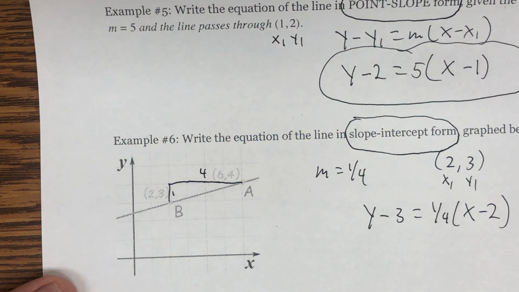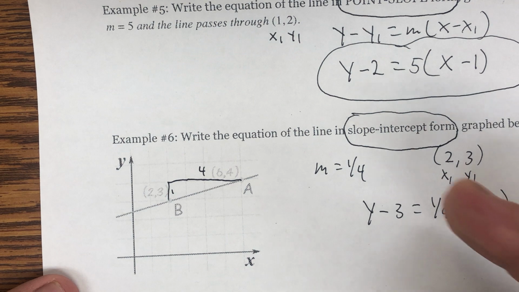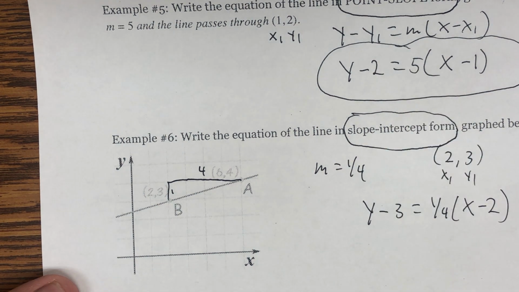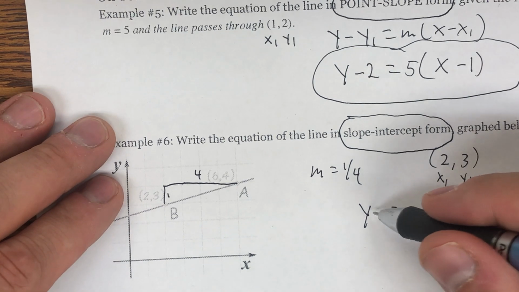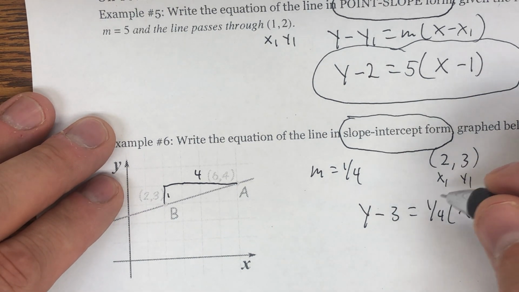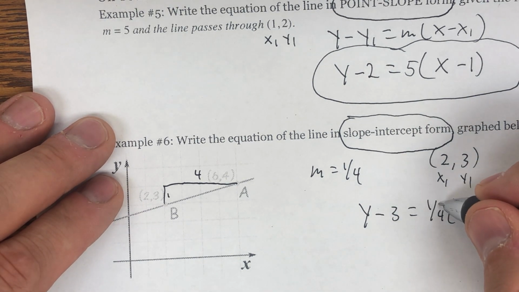Notice I didn't write down the equation this time. After a while, we should have that memorized, so you can skip that step of writing the original equation. All right. We still need to isolate the y to end in slope-intercept form. So for me to isolate the y, I need to distribute my 1/4.